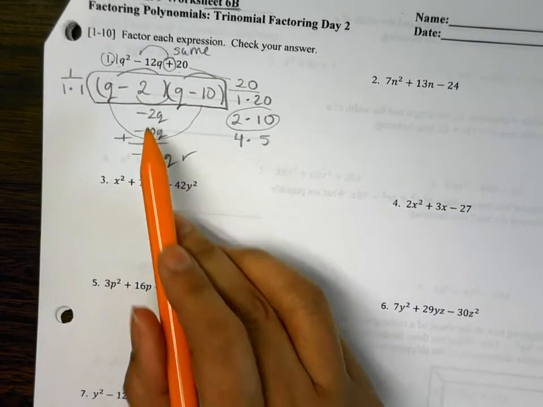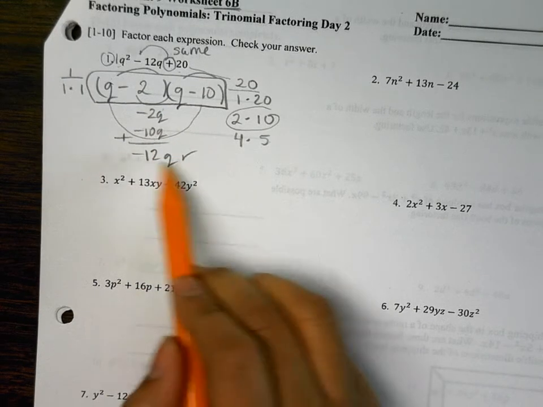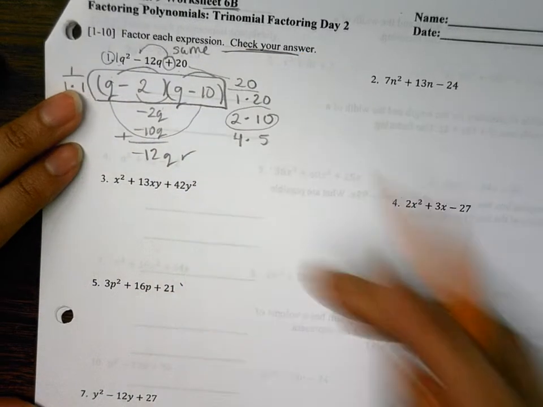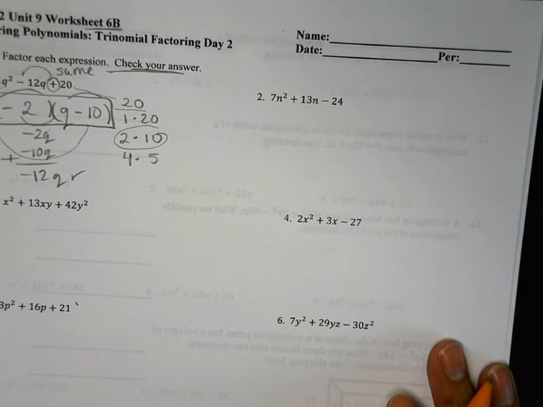Now when you're checking, you need to show me this right here. This is part of your work. If you don't show me your check work, you're not going to receive credit. Okay.